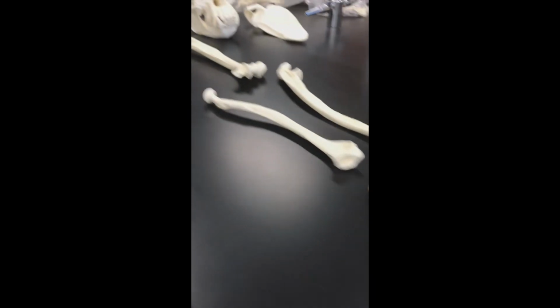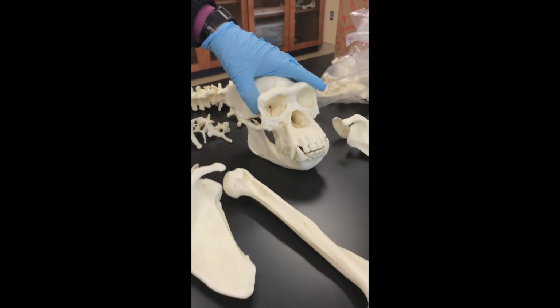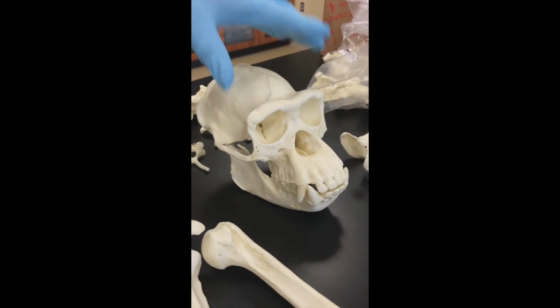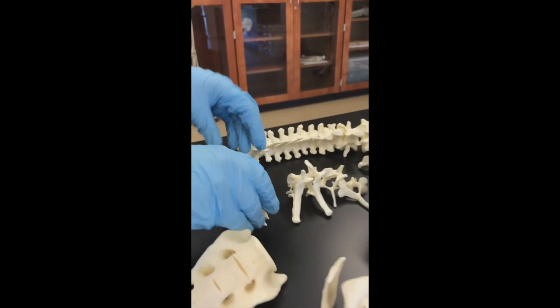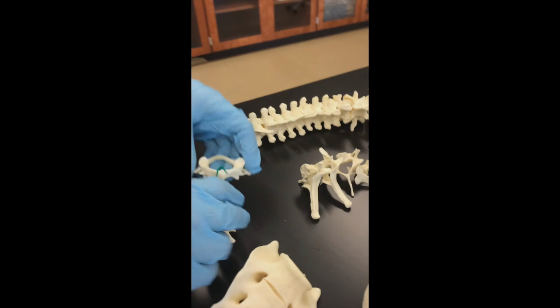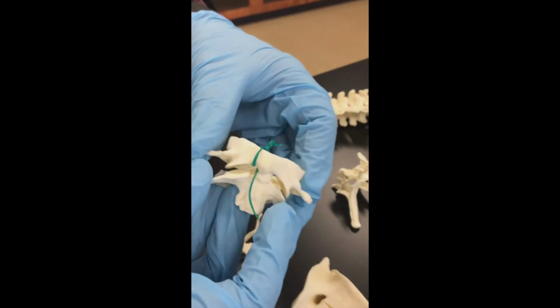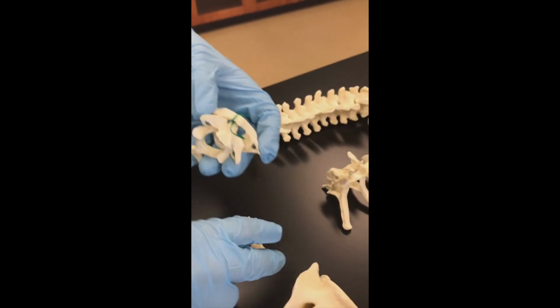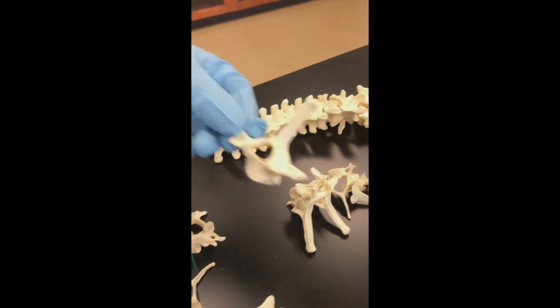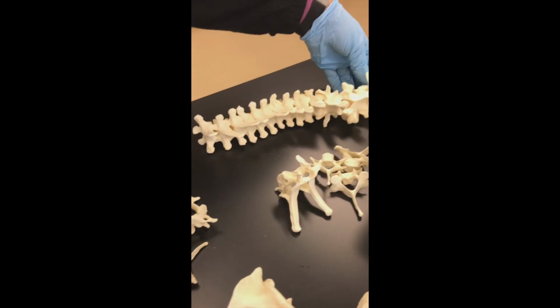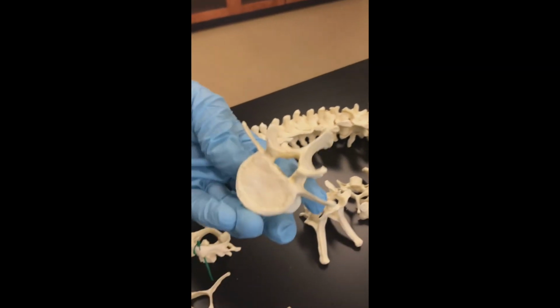So we saw the skull here. We talked about the teeth. We talked about the individual bones. That skull is going to sit on vertebra similar to what you're going to see on the human. So atlas, axis, rotating around it, cervical vertebra, thoracic vertebra, lumbar vertebra.